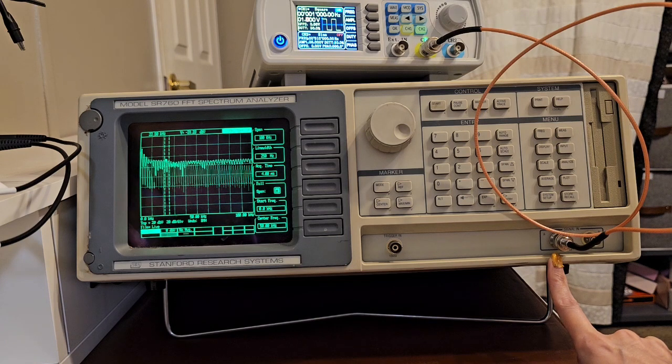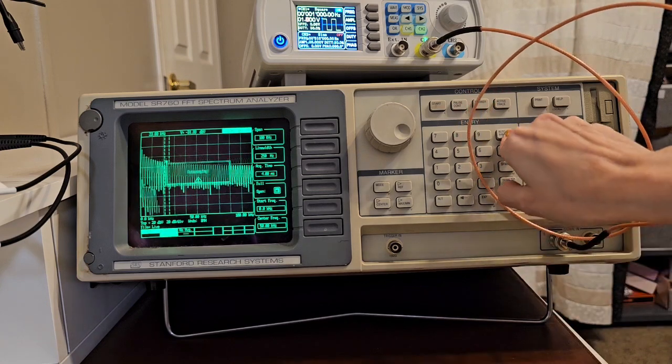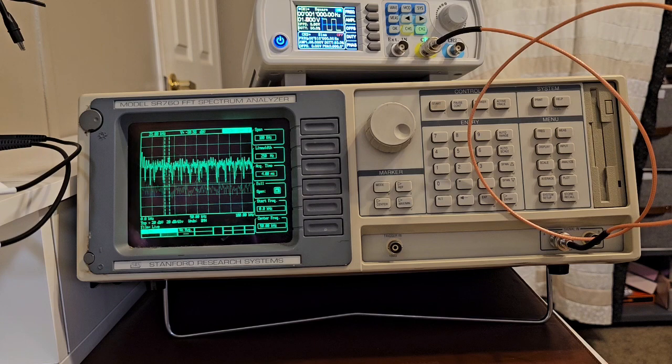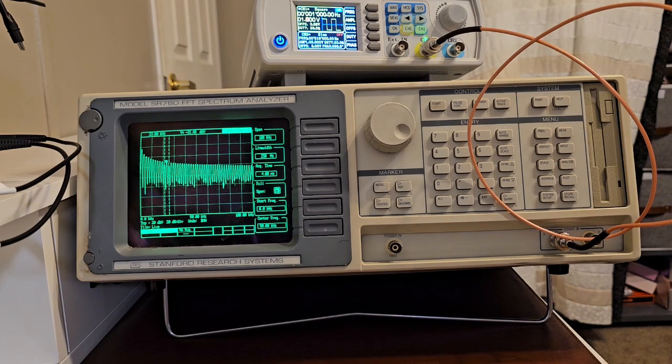And now it says to press auto range. I don't know where it is. Okay, this is auto range right here. Now it says press the span soft key to highlight the span.